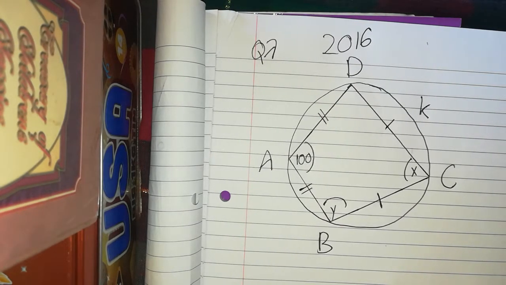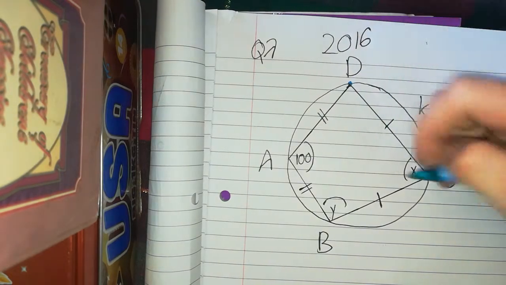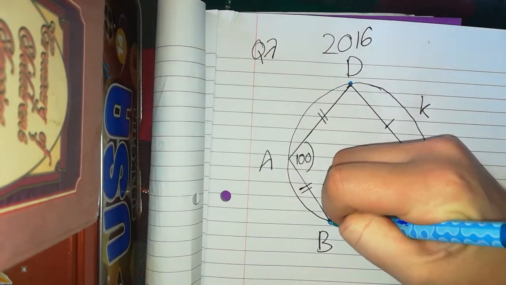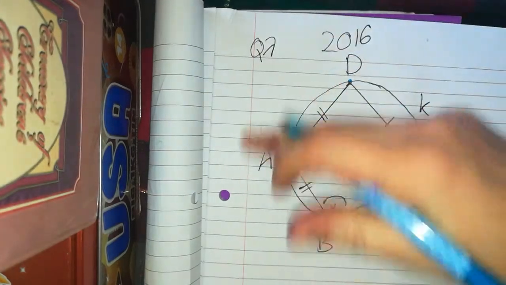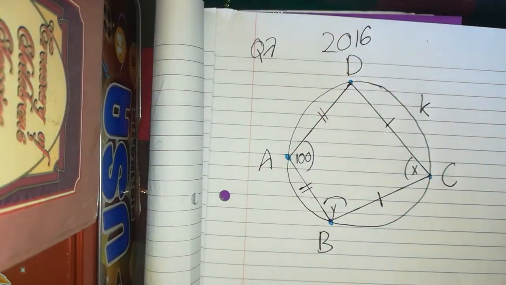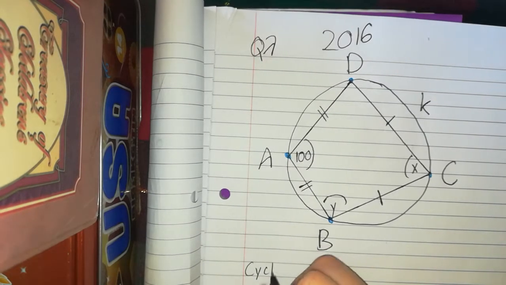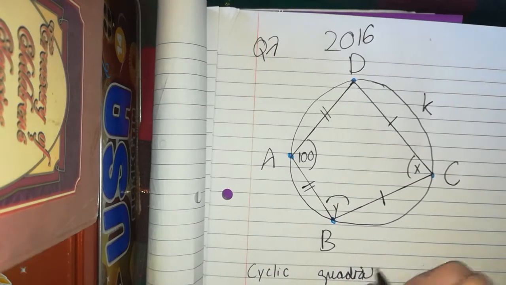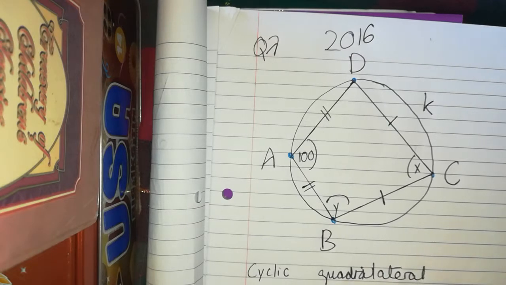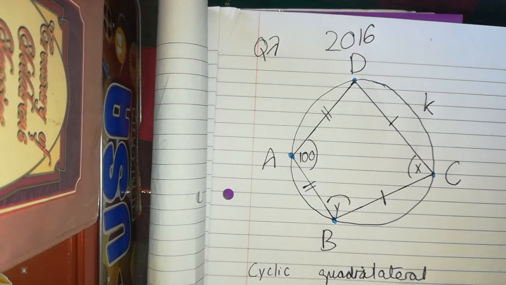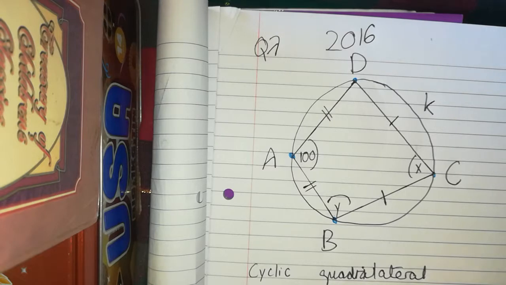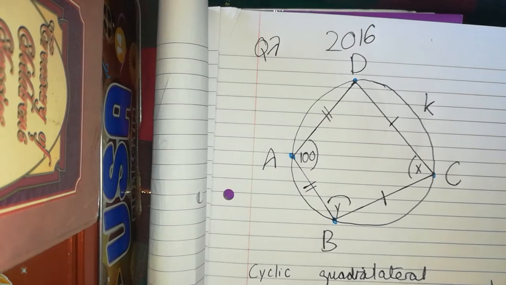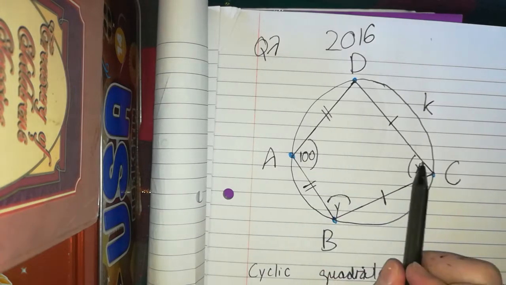So firstly, if we have a four-sided shape, and all the edges of a four-sided shape touch the circumference, so on the edge of the circle, we can say that it's a cyclic quadrilateral. And in a cyclic quadrilateral, opposite angles add to 180 degrees. So this angle here and that angle here are opposite.